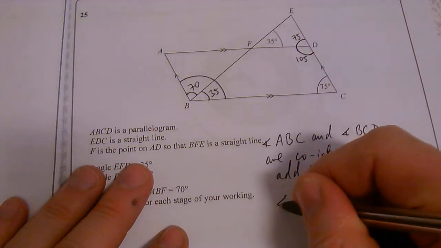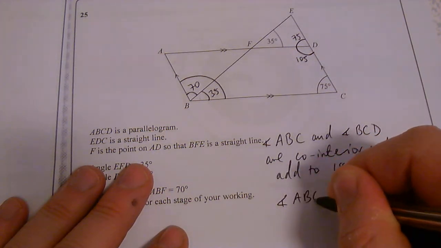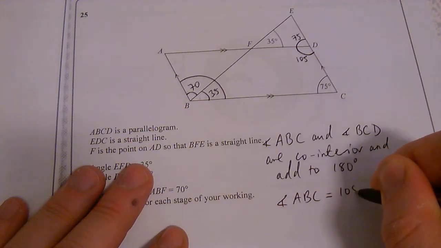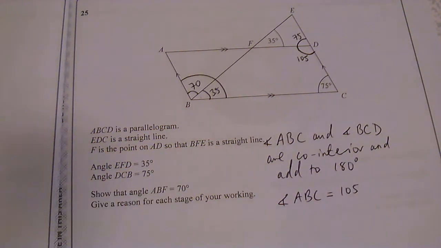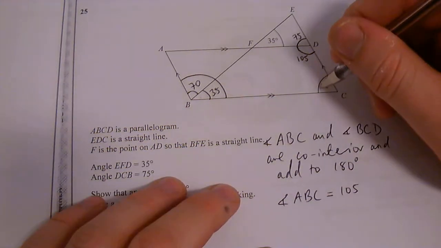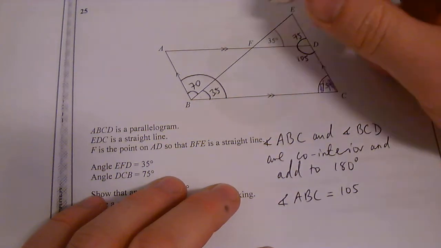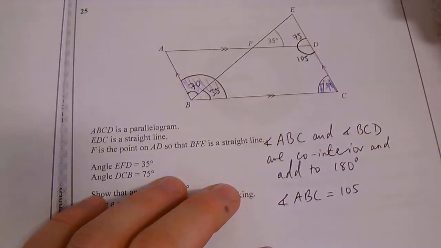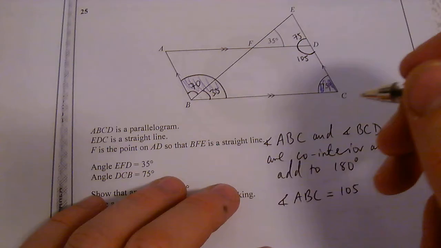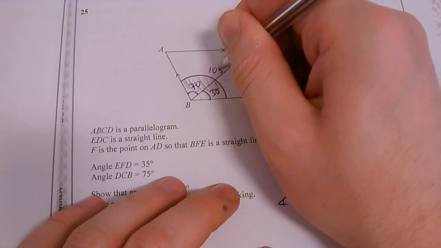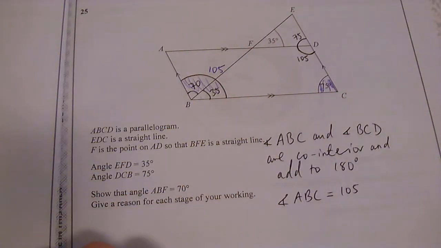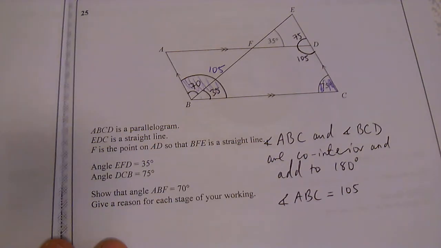So angle ABC equals 105. So this angle here and this whole angle here add up to 180. So this whole angle is 105. Okay? So the whole thing's 105.